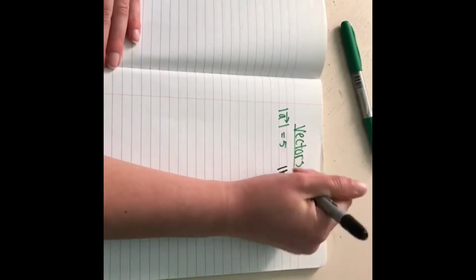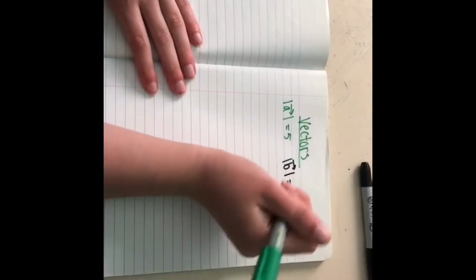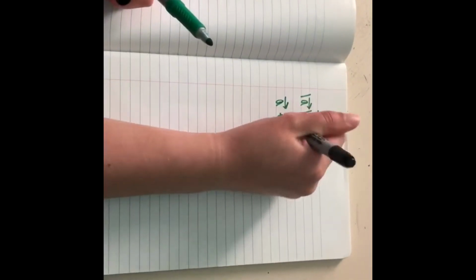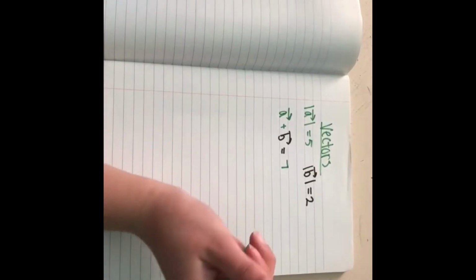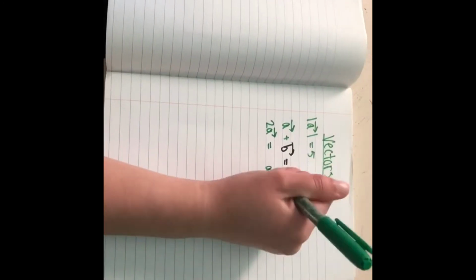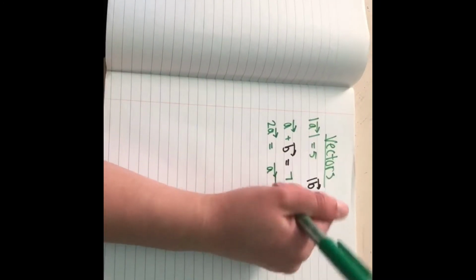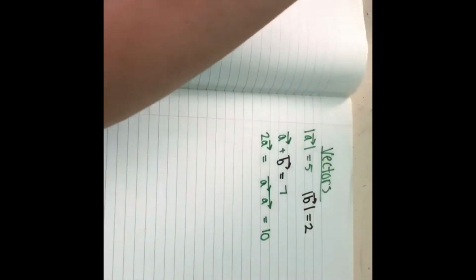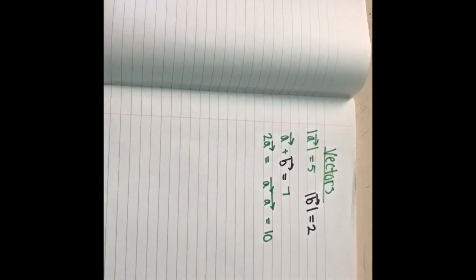So, today we're going to talk about vectors. Now, vectors are objects that have both a magnitude and a direction. Let's start with addition. First we have vector A, which equals 5, and vector B, which equals 2. When you add vector A plus B, it's basically adding 5 plus 2, which equals 7. Next, we have 2A, or A plus A, which is basically 5 plus 5, or 10.